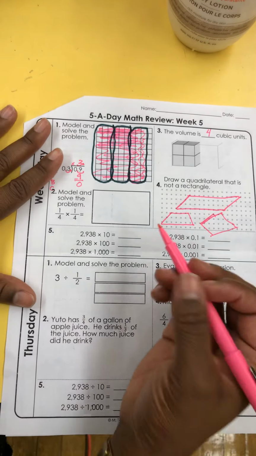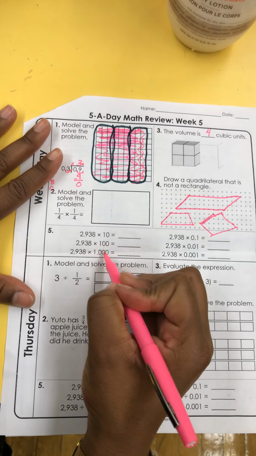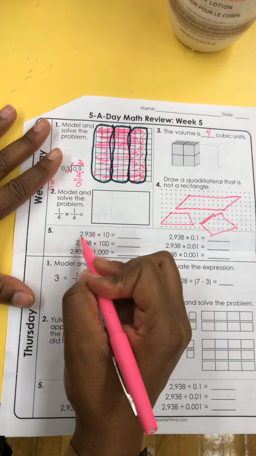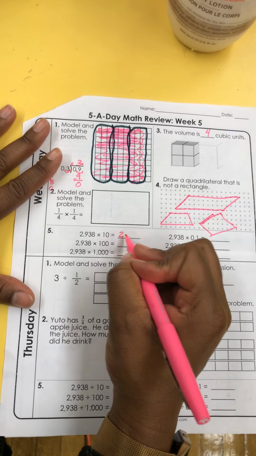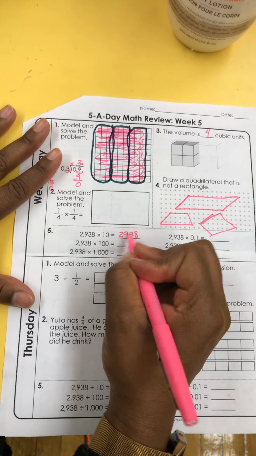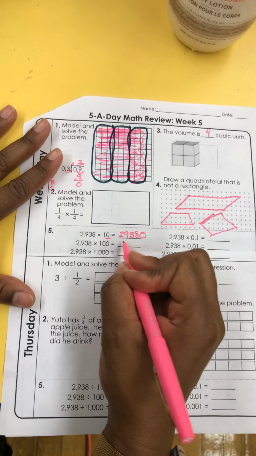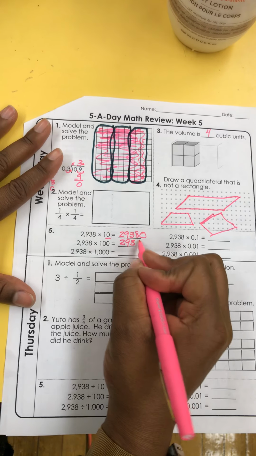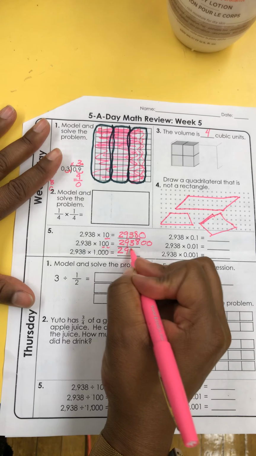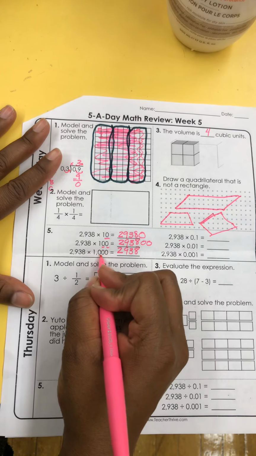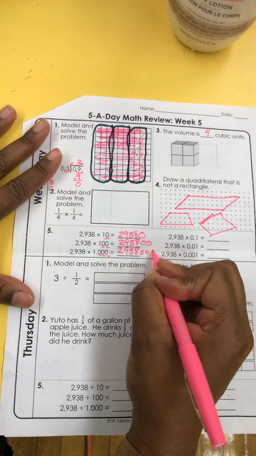Number 5, we are multiplying by multiples of 10, so we know that mentally we think 2,938 times 1, which is 2,938. Count the 0, write the 0. So we're doing the exact same thing in this pattern. Count the zeros, write the zeros.